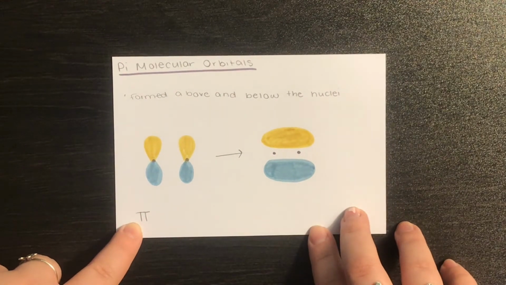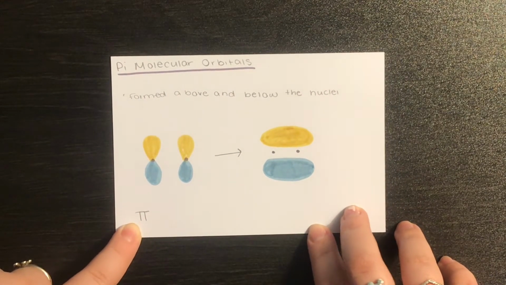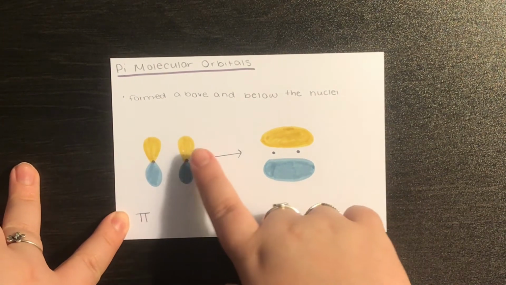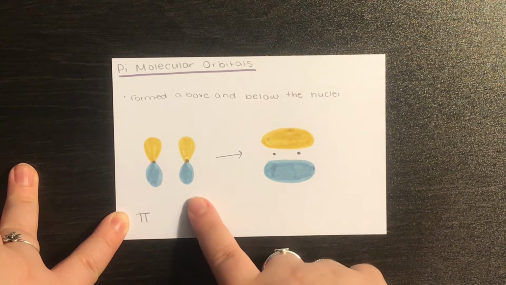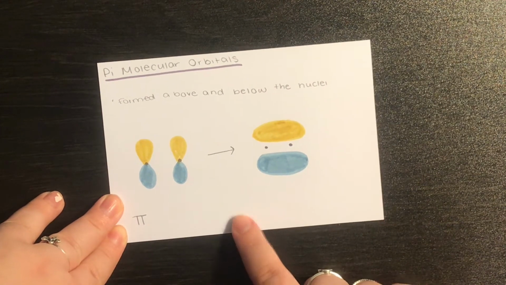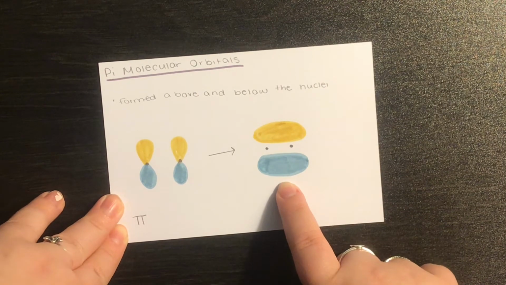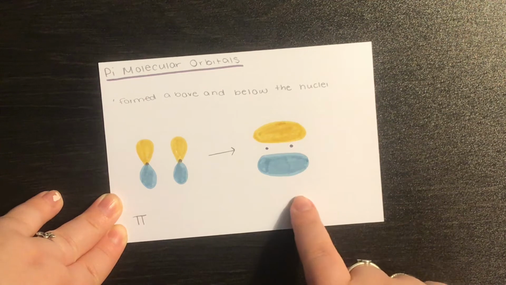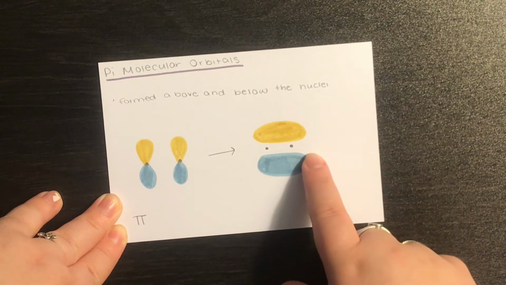This is the symbol used for pi. A pi molecular orbital is formed between unhybridized or unchanged p orbitals above and below the nuclei. You can see here that above and below the 2 nuclei, the orbitals have joined together. The most important piece on this diagram is that the top and bottom have joined together and the middle plane is untouched.